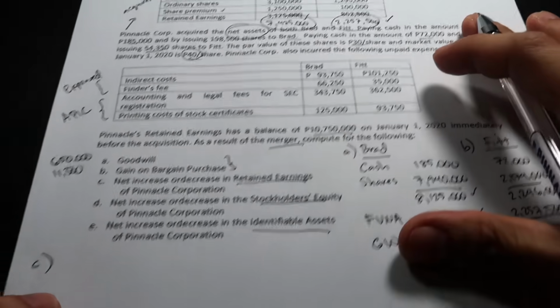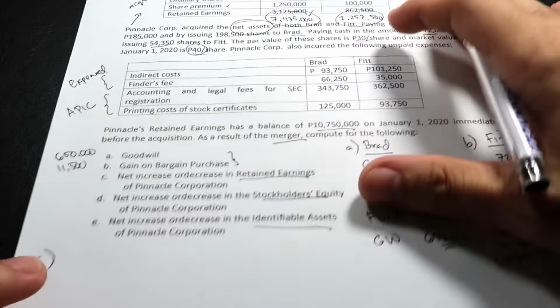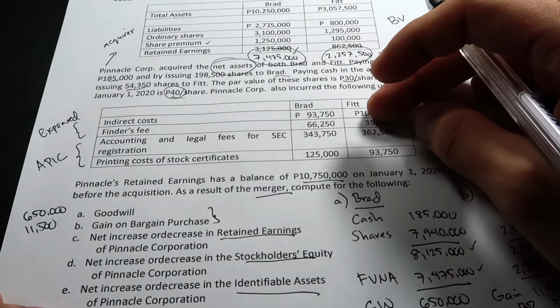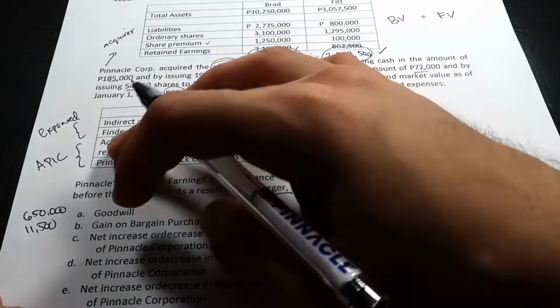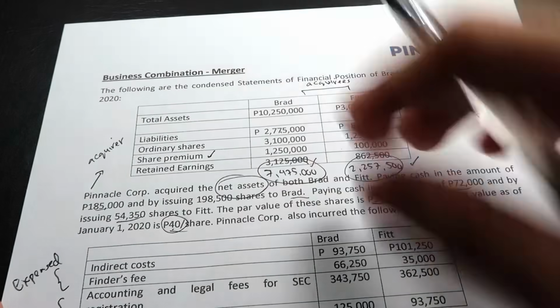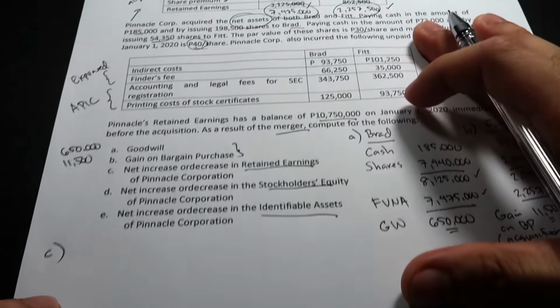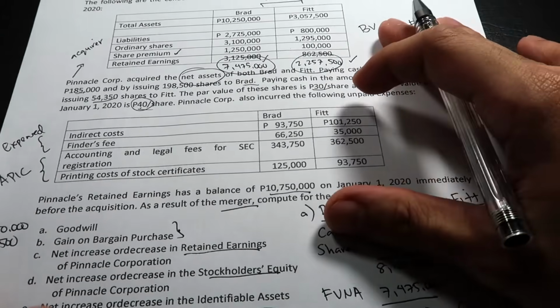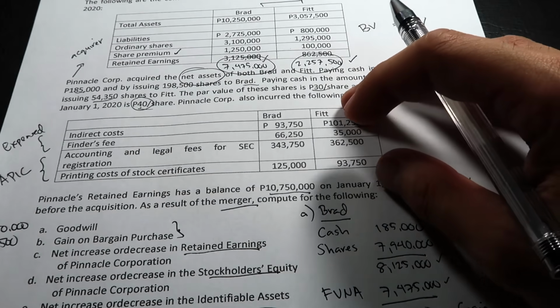Okay. Now, since the question is about retained earnings, so ano yung makaka-affect ng retained earnings? Obviously, yung expenses. Yung APIC, different yung effect niya. Dito siya. Tama sa share premium man. Alright? So, let's compute yung indirect cost and finder's fee of Brad and Fit.